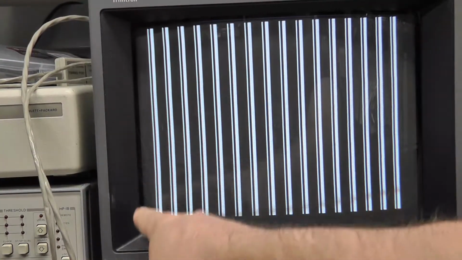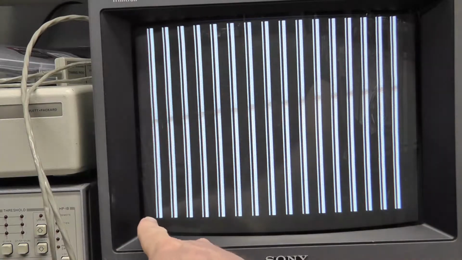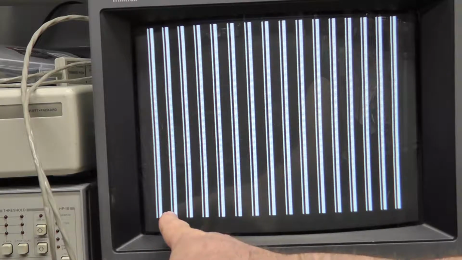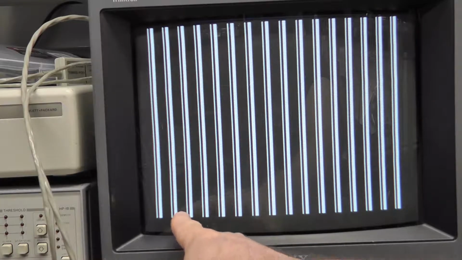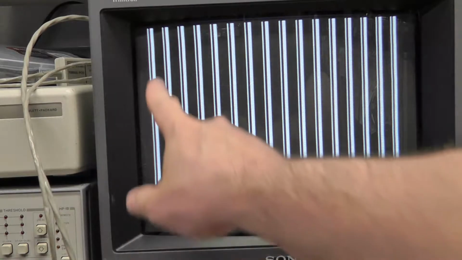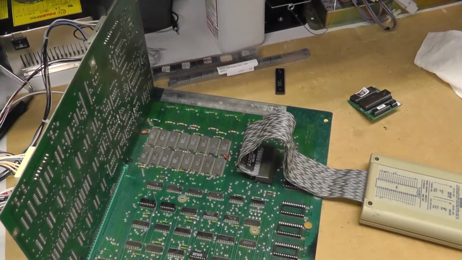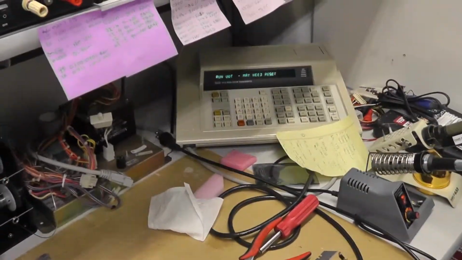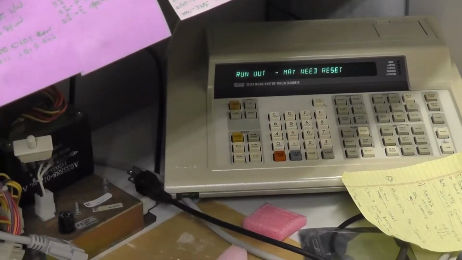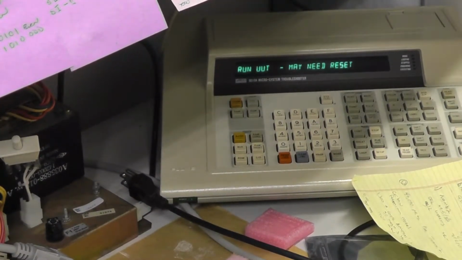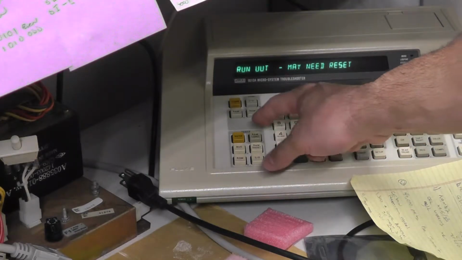We should have basically 16 lines. It should be one line, 2 blank lines, and then 4, then 10 blank lines, 1 line, 2 blank lines, 4, 10 blank lines, you get the idea. There's basically 16 of these vertical stripes, and the RAM obviously looks good. This is when you run the board without any ROMs in it at all, like I'm doing right now with run unit under test.